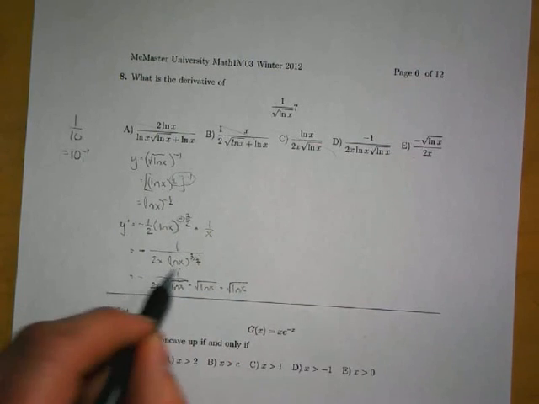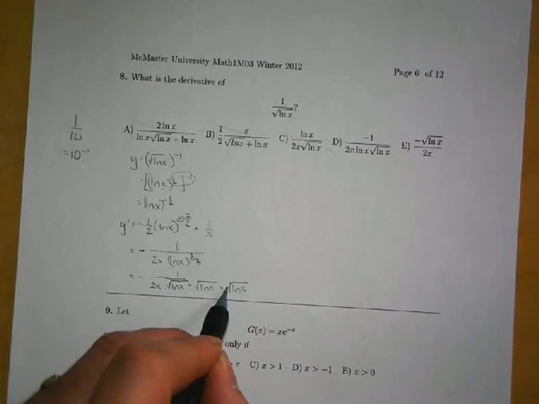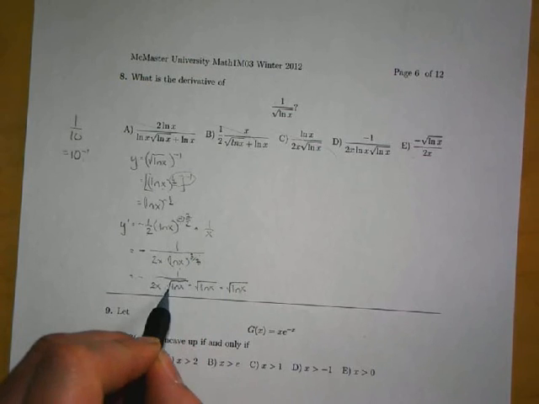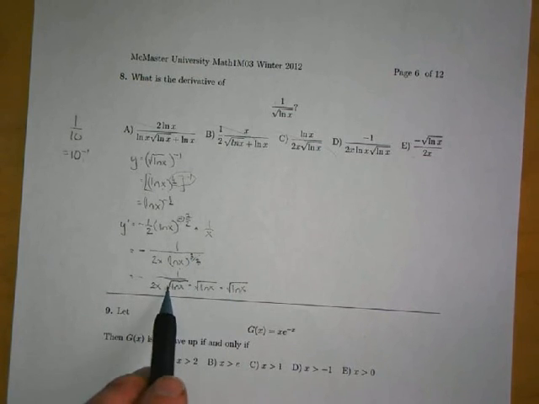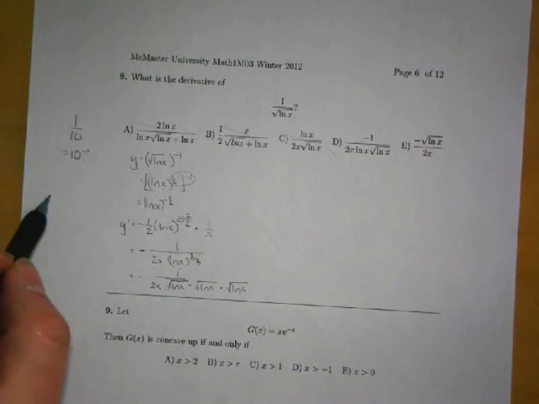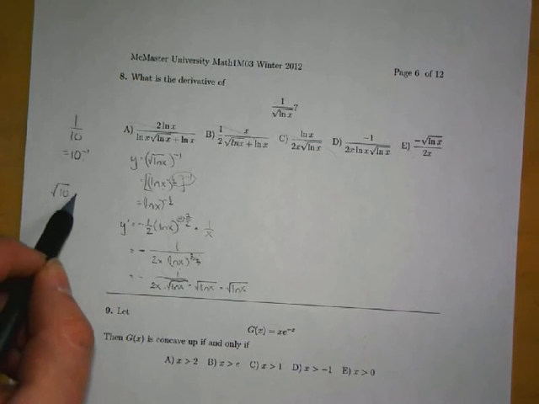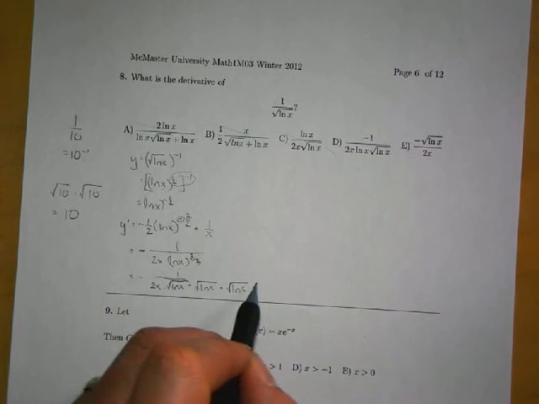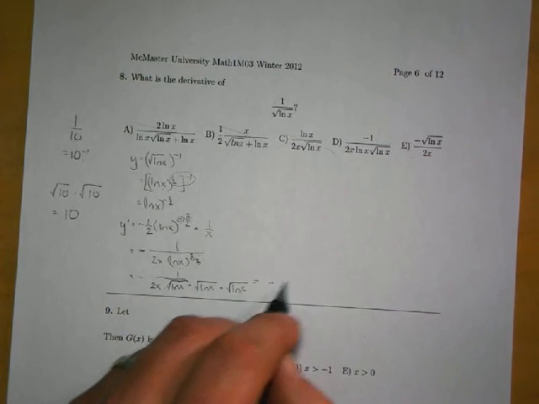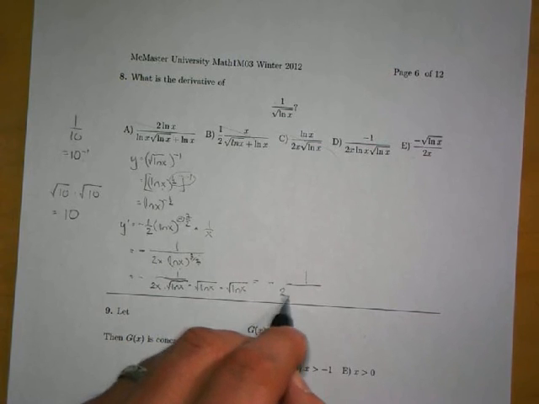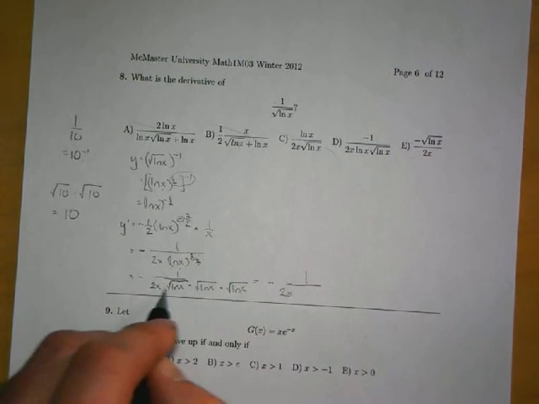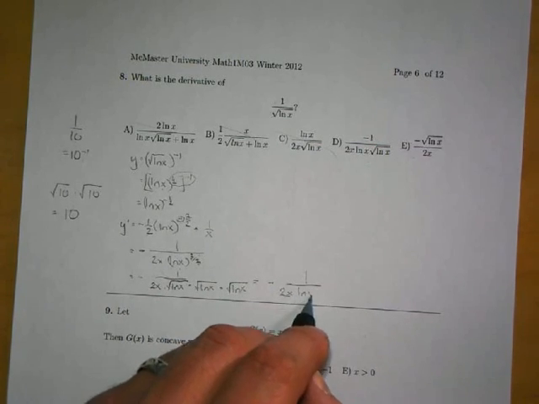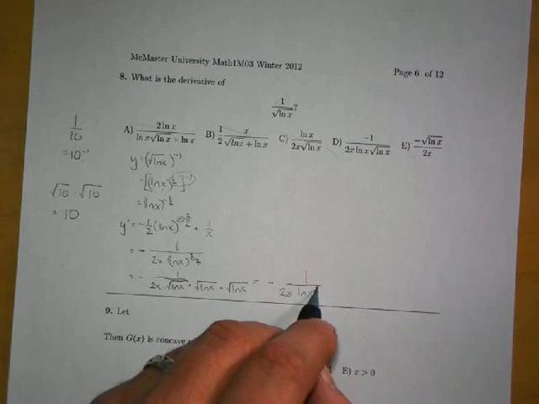So 1/2 makes it radicals, and I've got 3 of them. Now a root times a root, just like if I had, for example, root 10 times root 10, well, that's the same as just 10. So this is equal to 1 over, don't forget the negative, 2x ln x times root ln x.